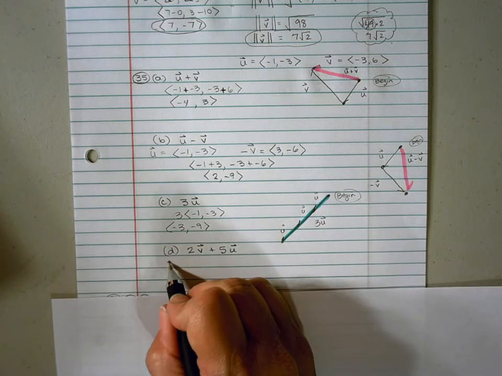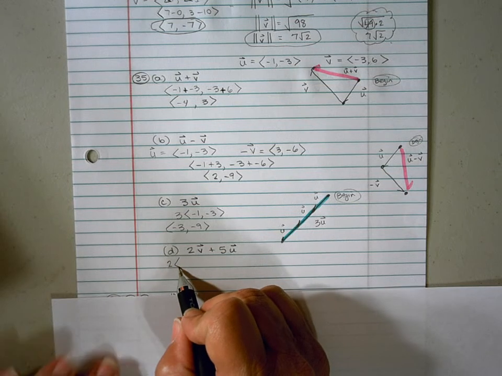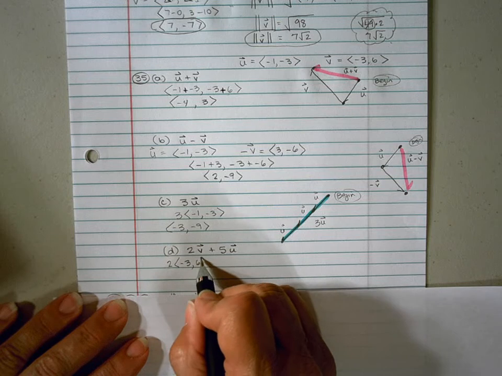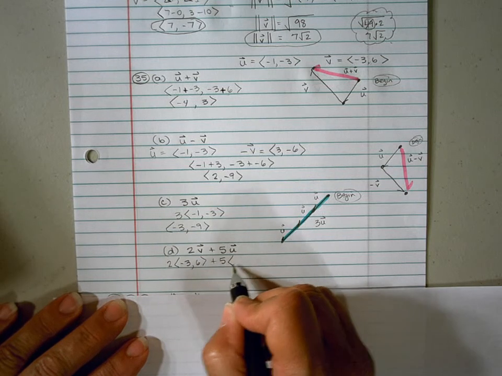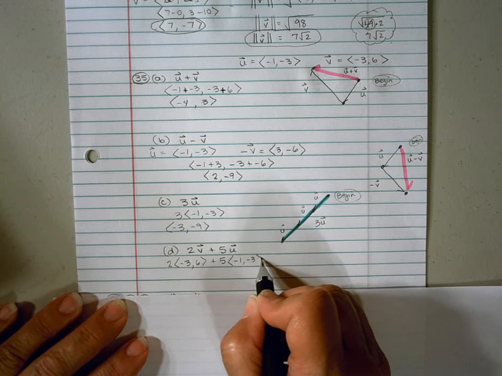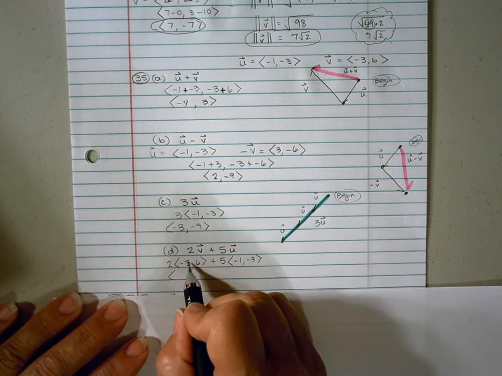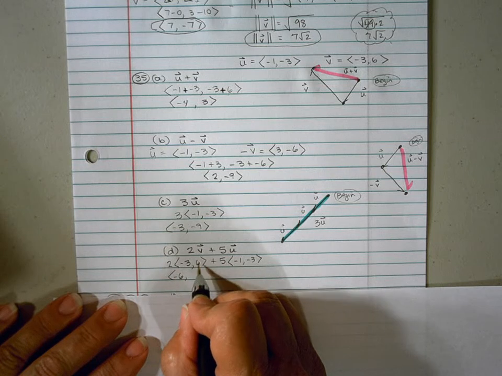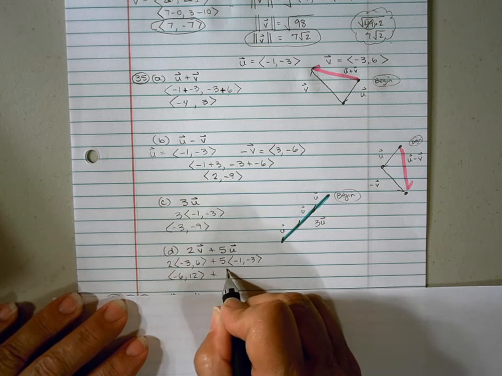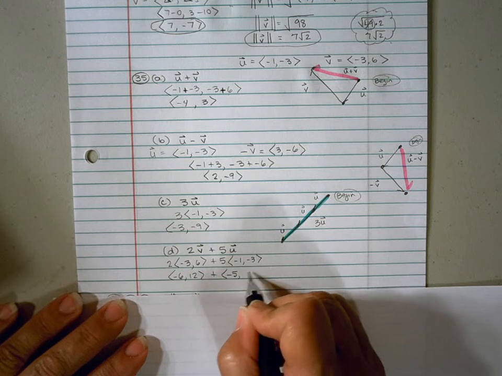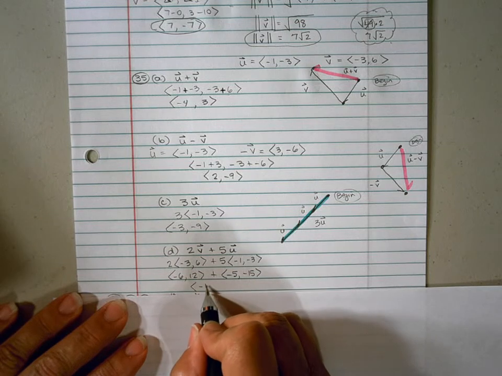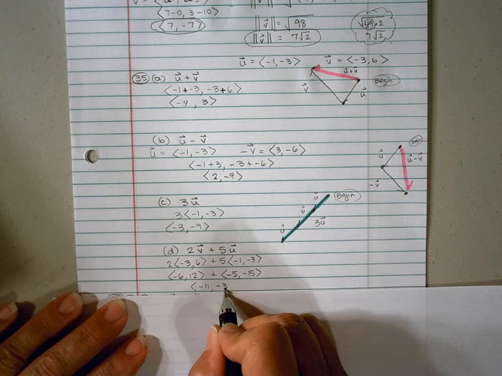And then I have 2 times v, which is -3, 6, plus 5 times u, which is -1, -3. So 2 times -3 is -6, and 2 times 6 is 12, plus -5, -15. Adding those together, I get a -11 and a -3.